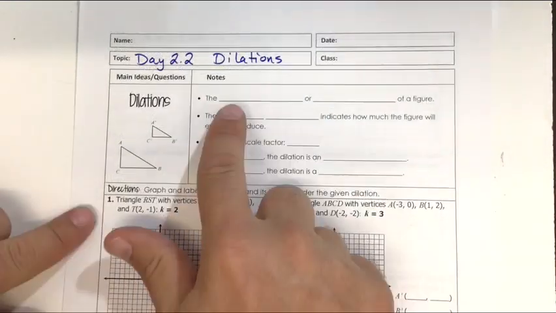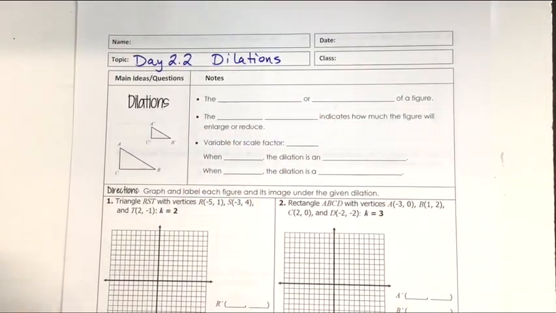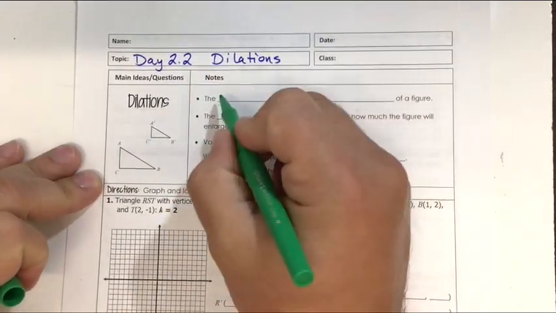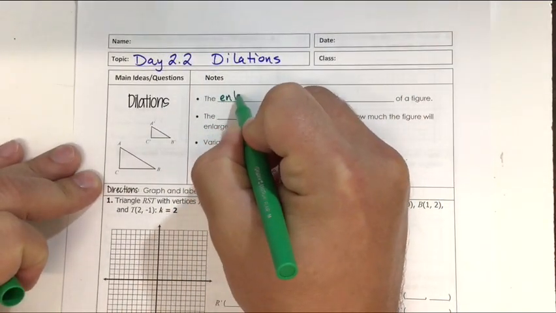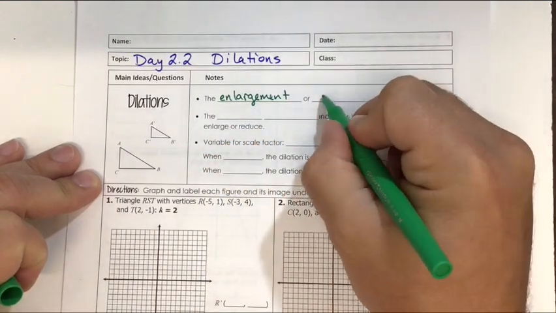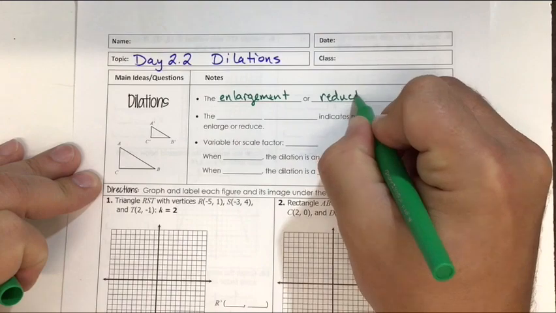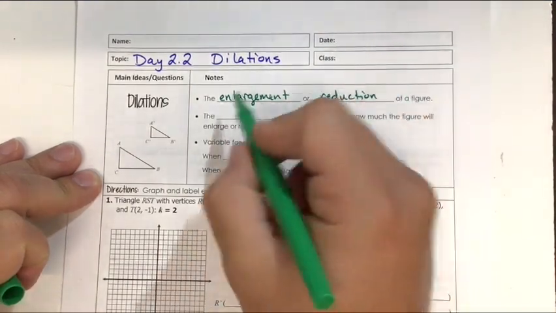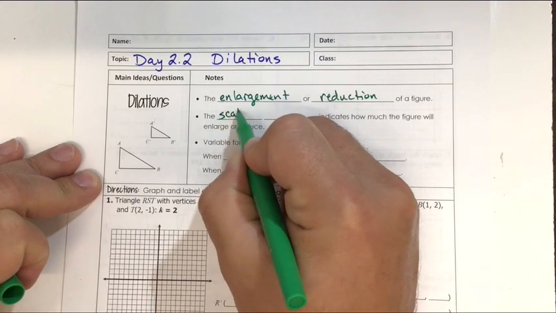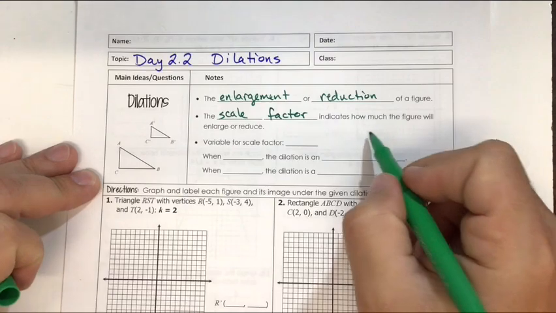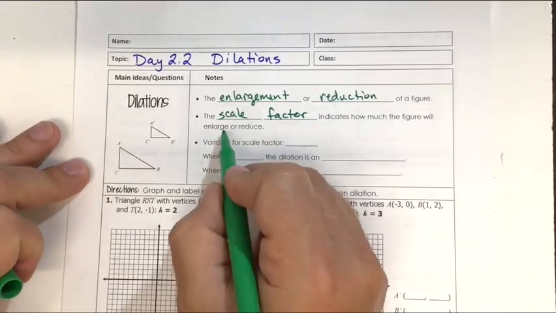So let's take a look at what dilations mean. A dilation is where we take either the enlargement or reduction of a figure. And we use something called the scale factor, and that indicates how much the figure will either enlarge or reduce.